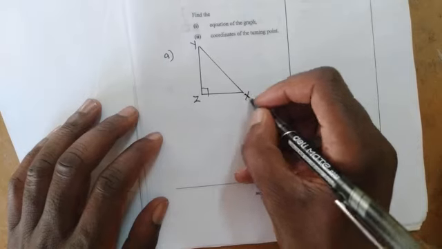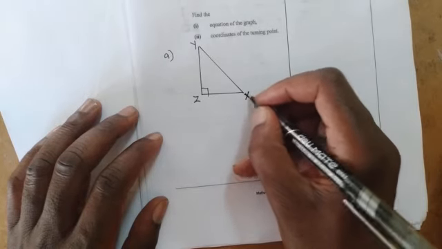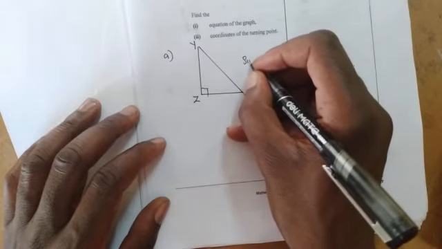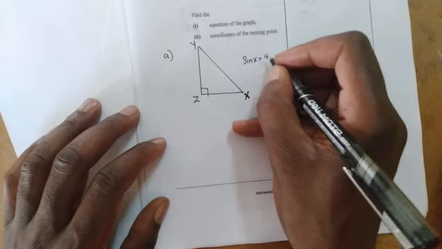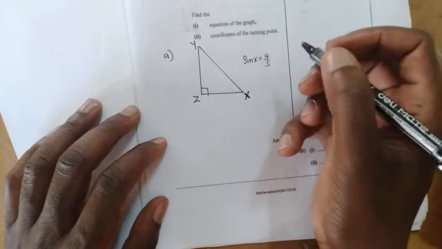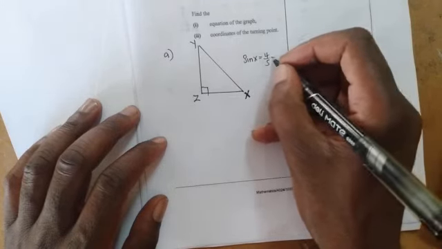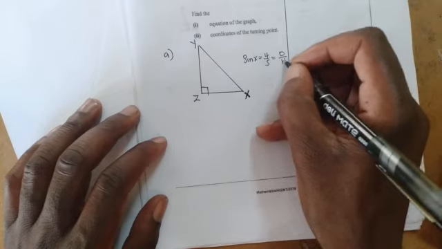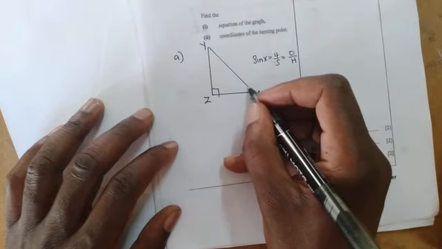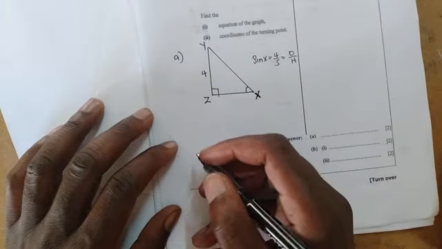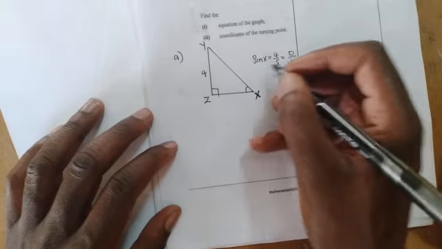If this is our x, sin x is equal to 4 over 5. Now you must know that sine is equal to opposite over hypotenuse. So the side that is opposite to this angle here, this is where 4 must be, and the 5 is our hypotenuse.